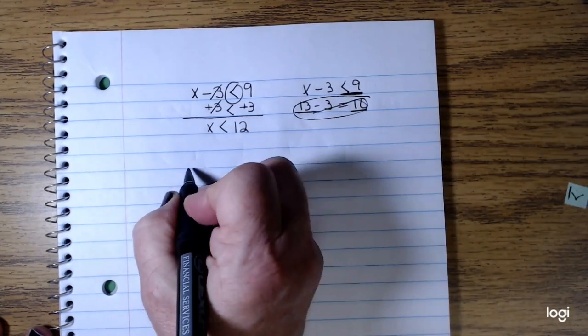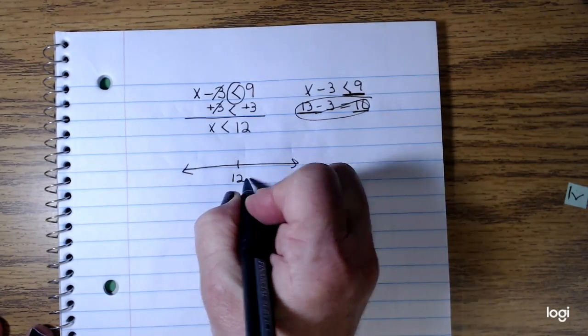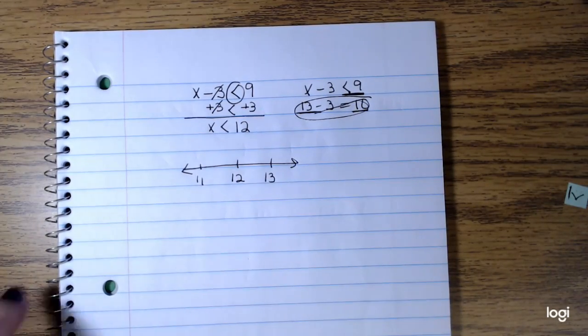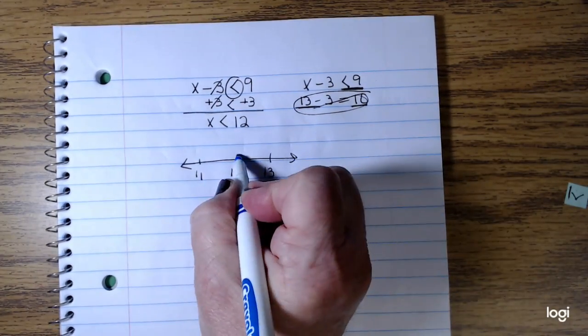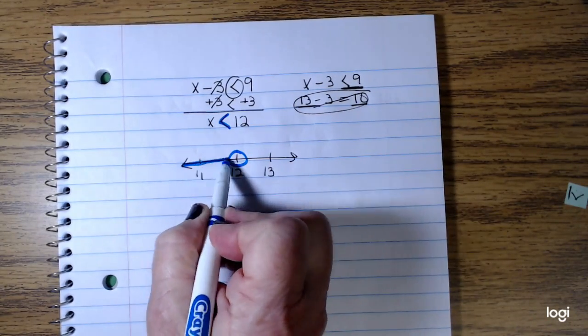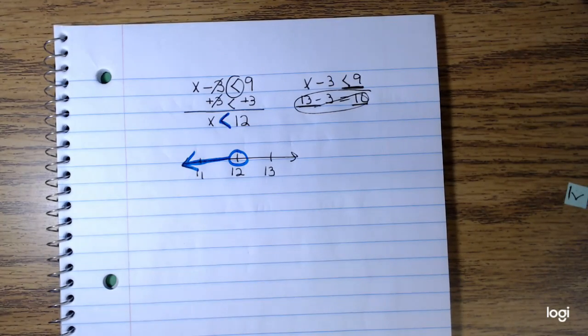So I just found out that my answers, I'll put a 12 here. And according to this, I find the 12. It says less than, which means I'm going to color in this direction. So 11 would work, 10 would work, 9 would work.